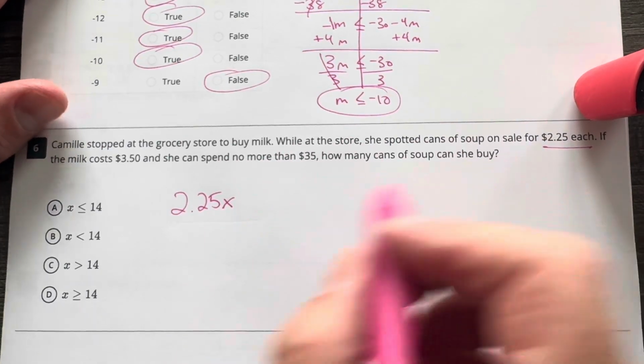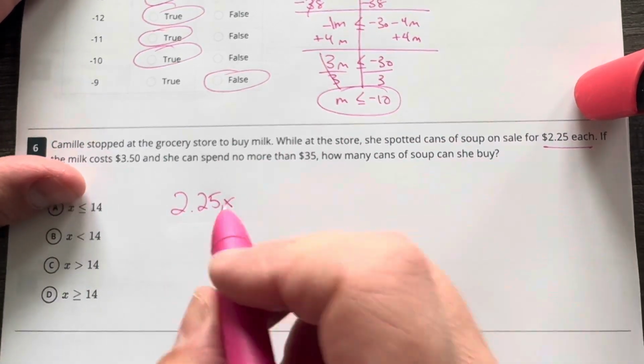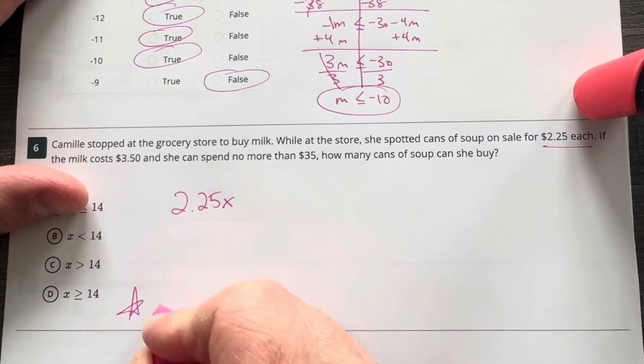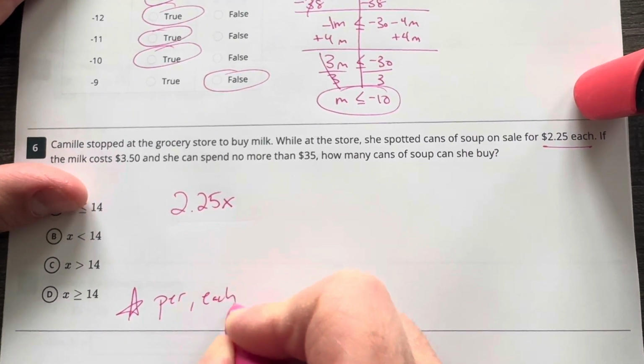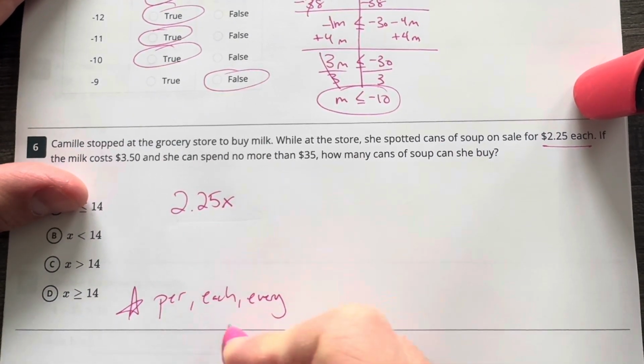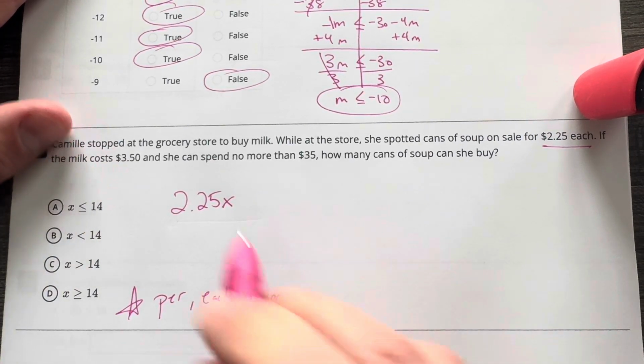Or per, it's X. Or every, it's X. So let's make a note on that. Per, each, or every means put an X value. Okay, that's important.